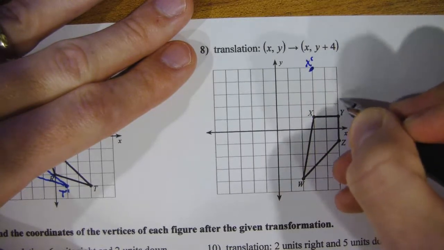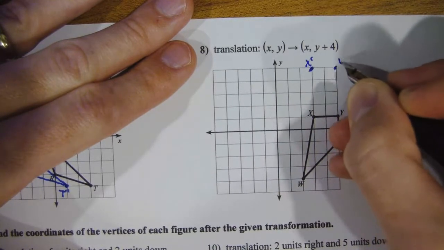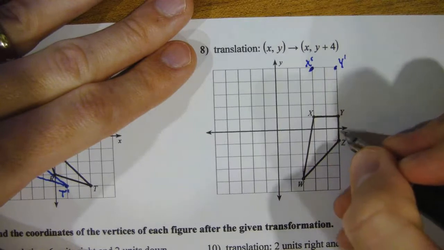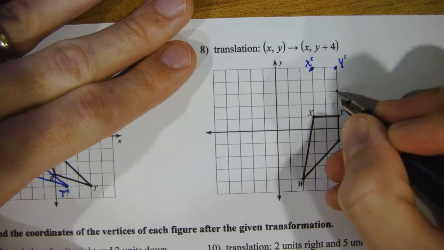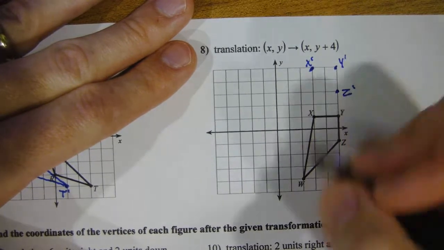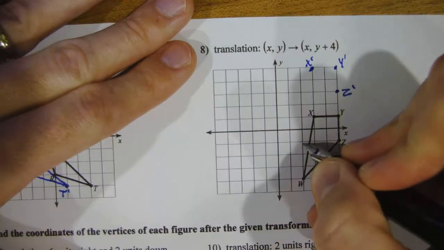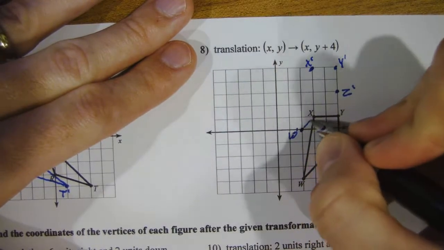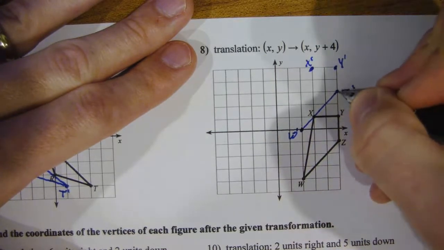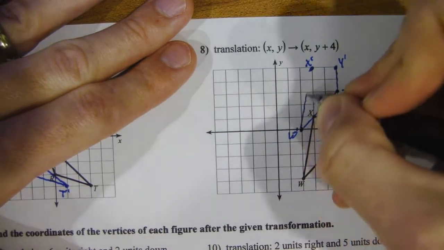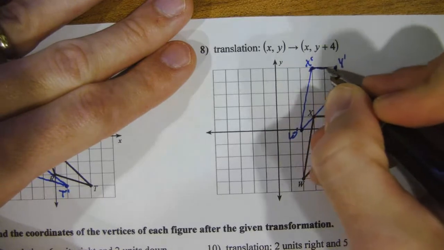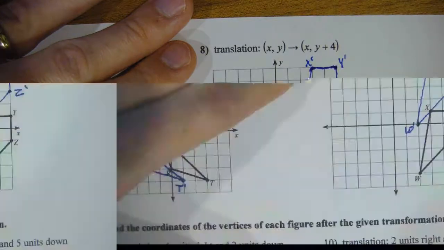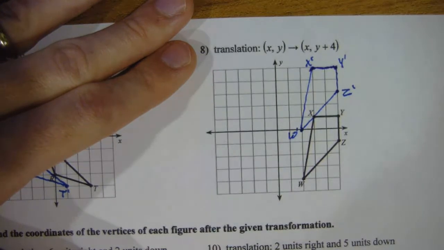From y, 1, 2, 3, 4. There's y prime. All right, from z, up 1, 2, 3, 4. Cool. Z prime. And then for w, 1, 2, 3, 4. There is w prime. And we'll play connect the dots. And it's okay if shapes end up overlapping. That's not a big deal. We really don't care about that. All right, if they overlap a little bit, no harm, no foul.